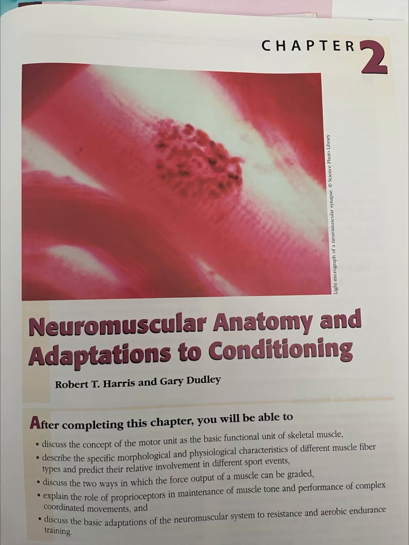Accordingly, this chapter presents basic information on the fundamental unit of the human neuromuscular system, the motor unit, describes motor unit control, and explains the importance of proprioceptors. It then explains the basic adaptations to the neuromuscular system to different modes of training, with special reference to skeletal muscle.